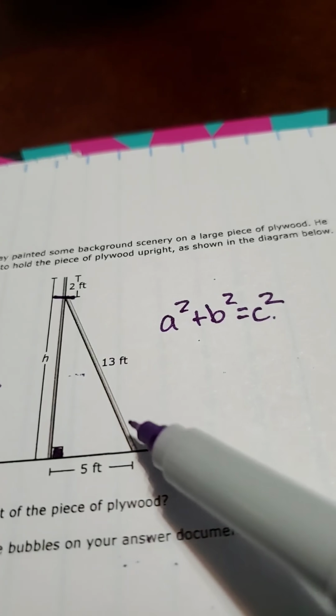So what I'm going to do, I'm going to set it up. A squared, or H squared in this instance. Well, actually, no. Let's keep A squared. And then B squared, 5 squared, is now equal to 13 squared. Because my hypotenuse is always what's slanted or leaning. All right. A squared plus 25 is now equal to 169. I know that I'm going to have to subtract 25 because I need to get A by itself to figure out what it is.